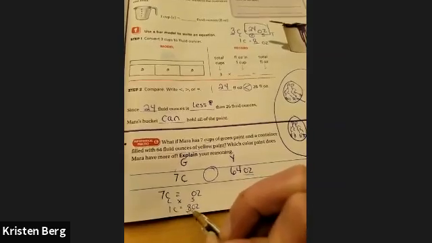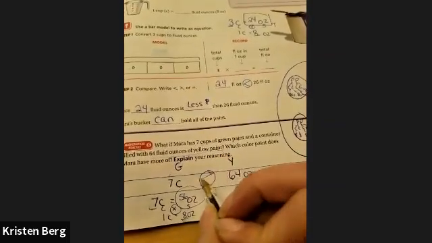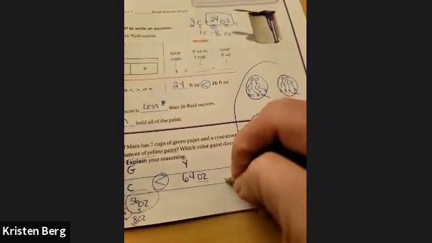So I would do 8 times 7. What is 8 times 7? That would be 56 ounces. So which one is bigger, 56 or 64? It is 64. Therefore, what color does Mara have more of? She has more yellow paint.